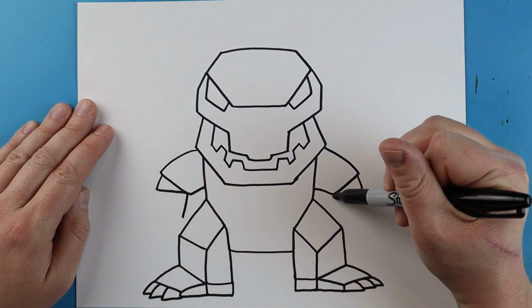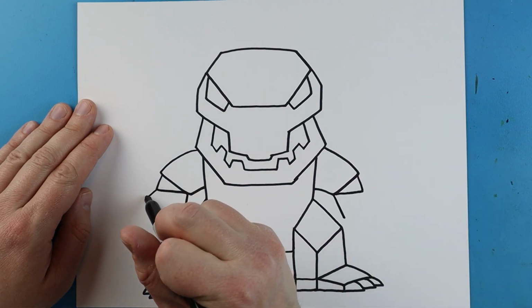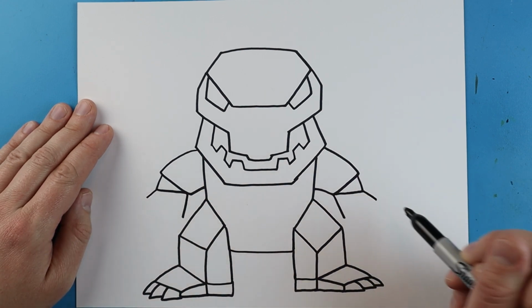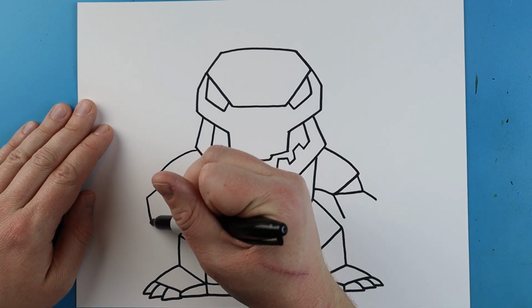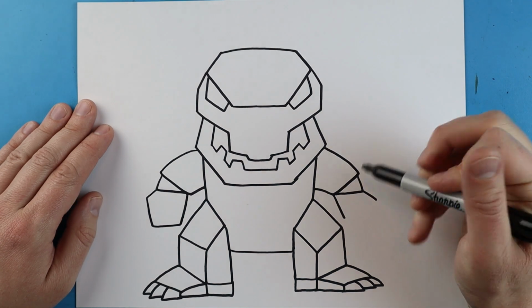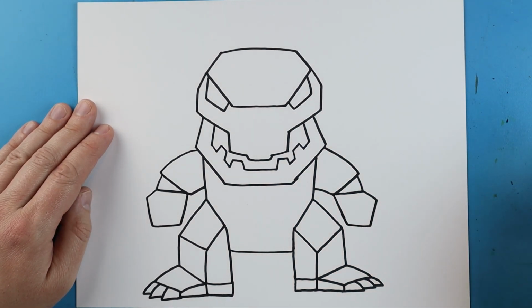I'm going to make a line that comes down on each side. And then one that comes out on each side. Then I'm going to go down, over, and connect.